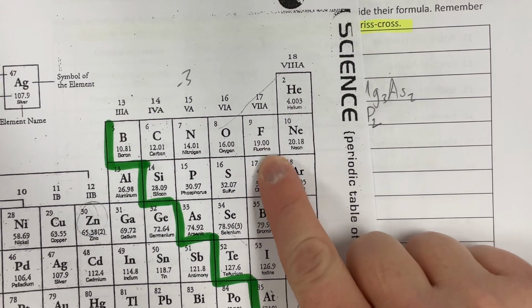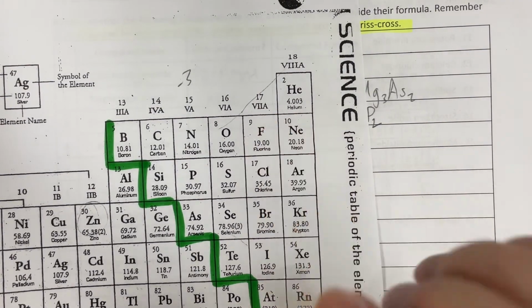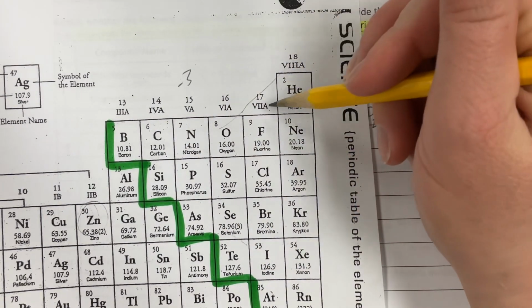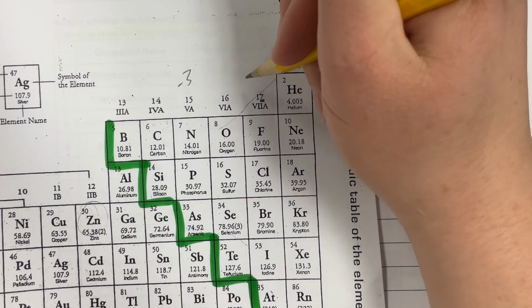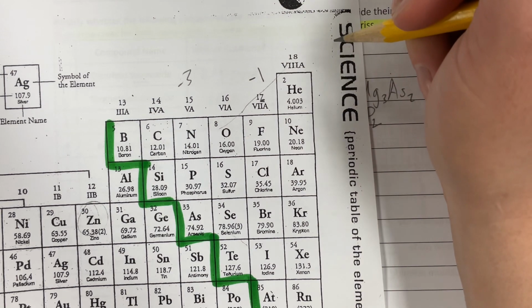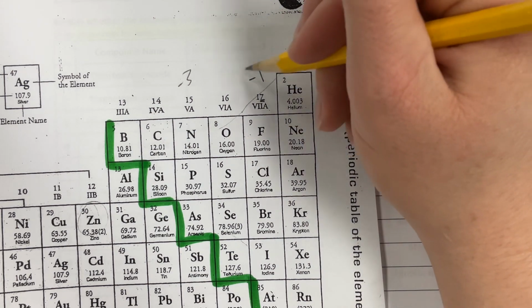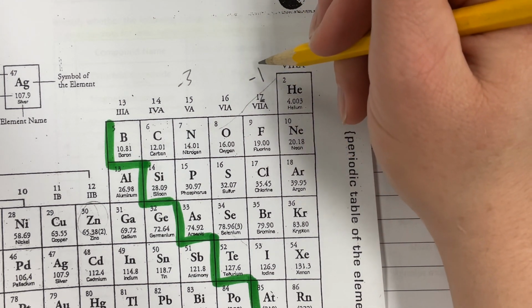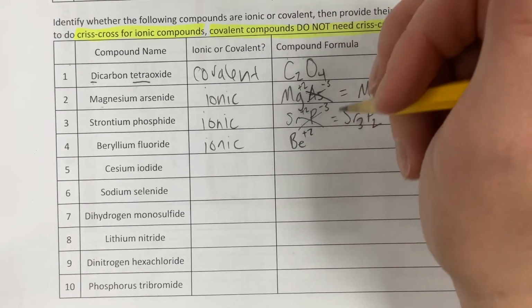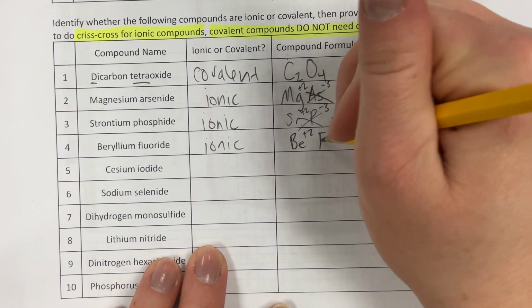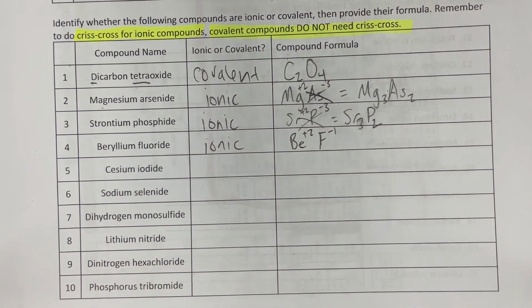That's right here in column 17. So that column 17, that means it has 7 valence electrons. That means it's trying to gain 1 valence electron. So that oxidation number, because remember they're trying to add up to 8, that oxidation number for fluorine is -1. So we're going to put for fluorine a -1 up here.